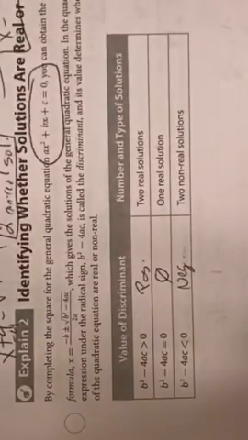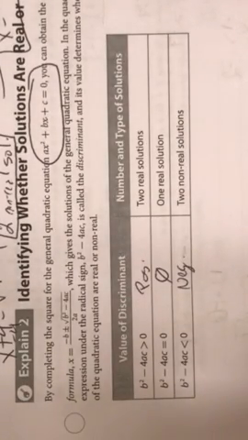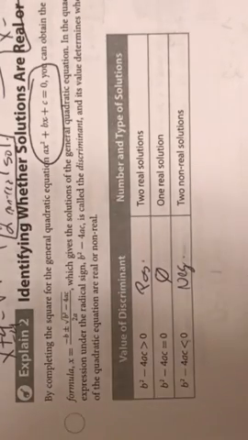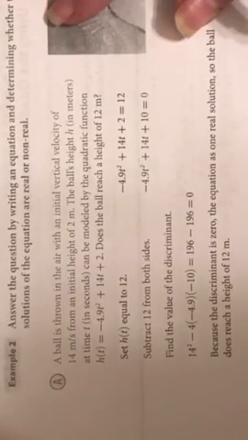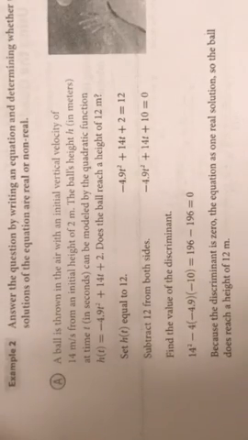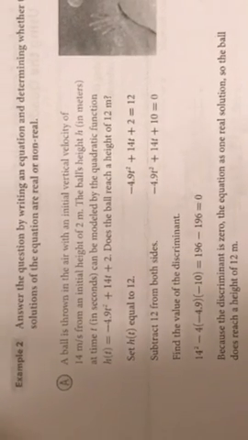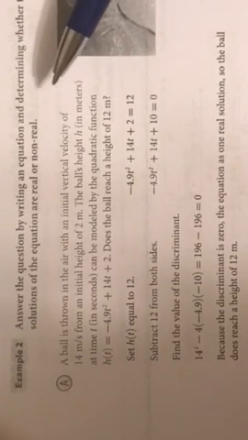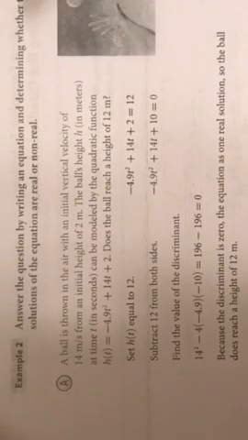So we're looking for positive, negative, or 0. As long as you just know it's positive, negative, or 0, you're going to be good to go. So let's see how that plays out. Okay, so we're given a word problem, and all we want to know is to write an equation and determine whether the solutions are real or non-real.